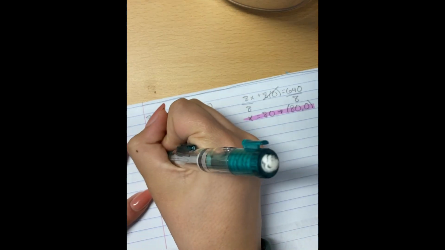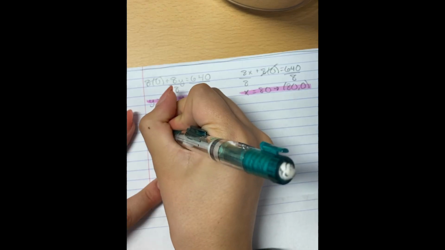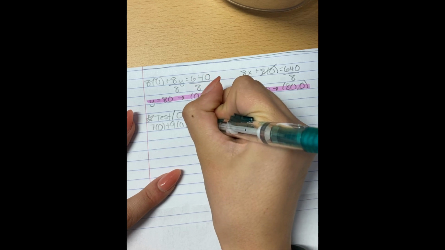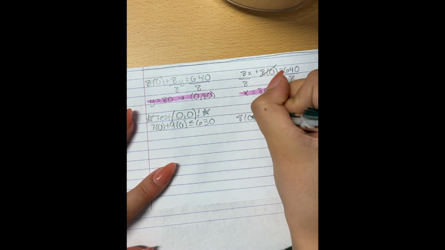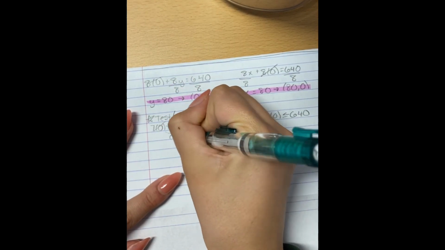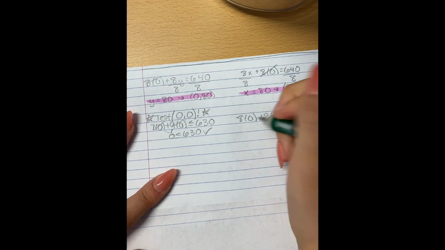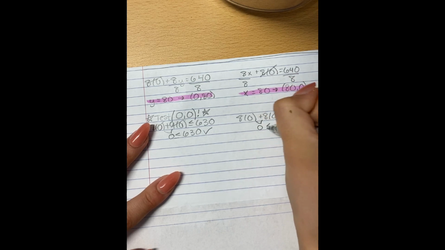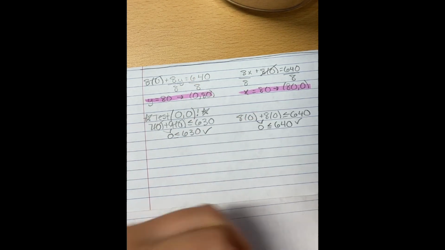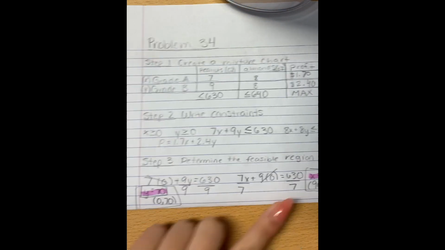Now I'm testing 0, 0, and to do this, you plug in the 0 for the x and y of both equations. This is significant because both of the constraints need to work properly in order to be graphed and gain other solutions based off of them. As you can see, this resulted in 0 being less than or equal to 630, which does make sense, and therefore the constraint works. The same thing goes for the other equation, and therefore both of these constraints work, and the equation will properly graph.